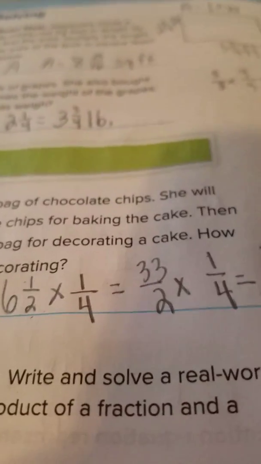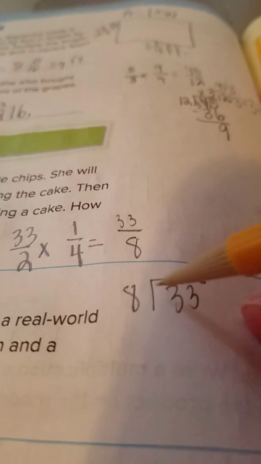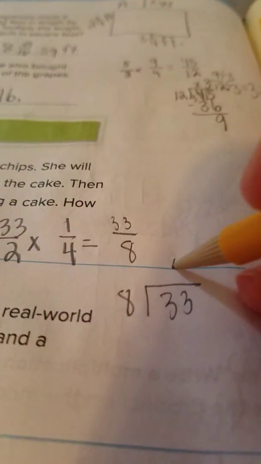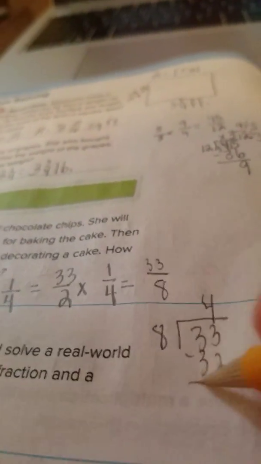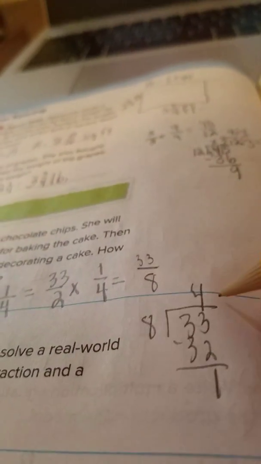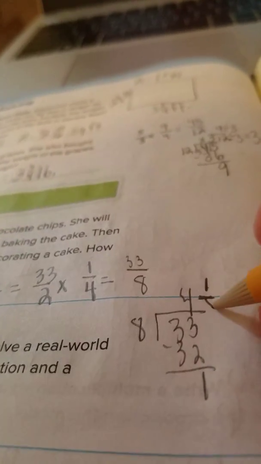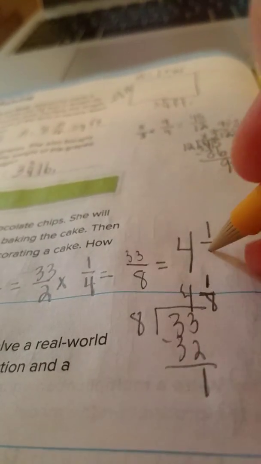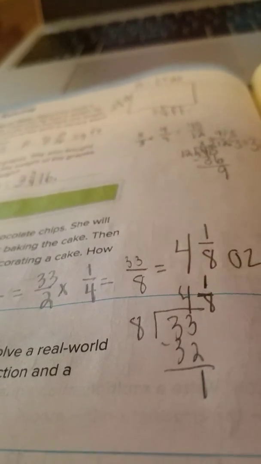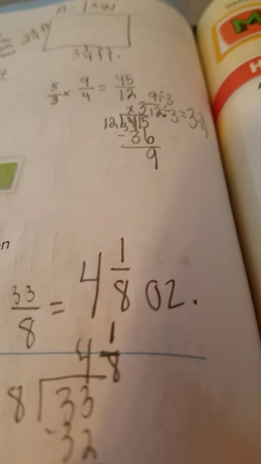How many 8s go into 33? Well, let's figure that out. 4. 4 8s is 32. So there's 1 left over. We're going to put that 1 left over on top and the 8 underneath. So how many ounces is she going to use to decorate? 1/4 of 16 1/2, which is 4 1/8 ounces.